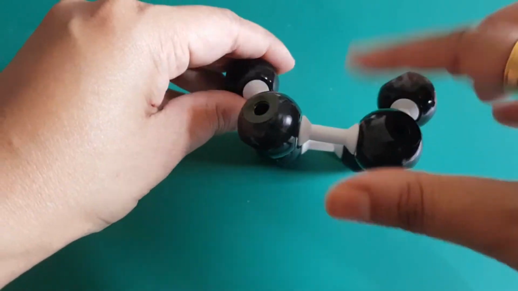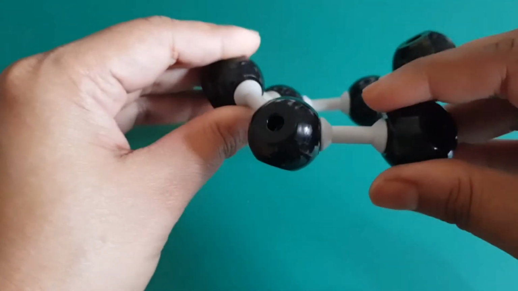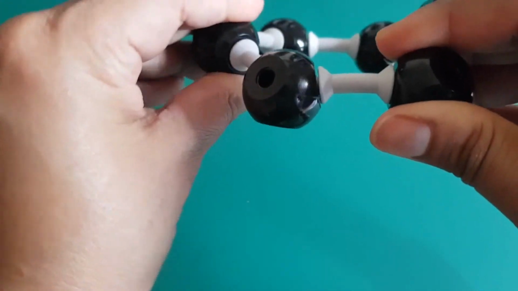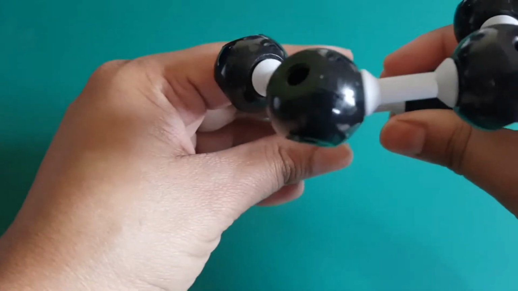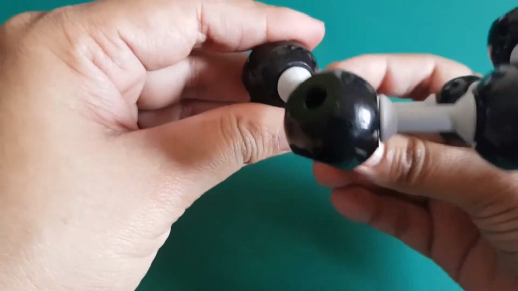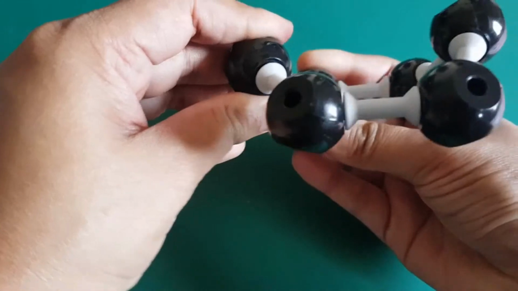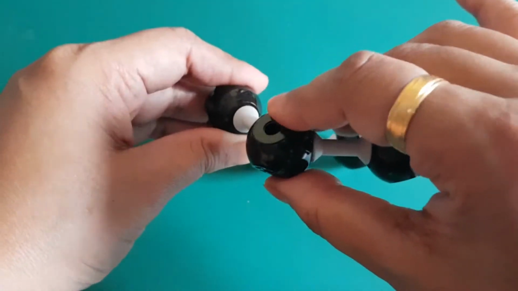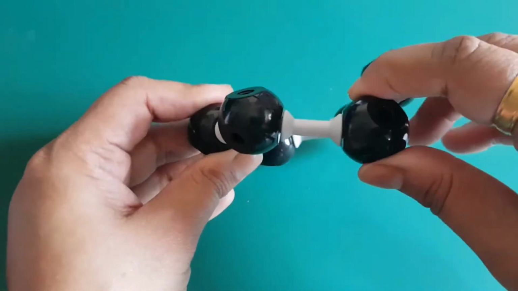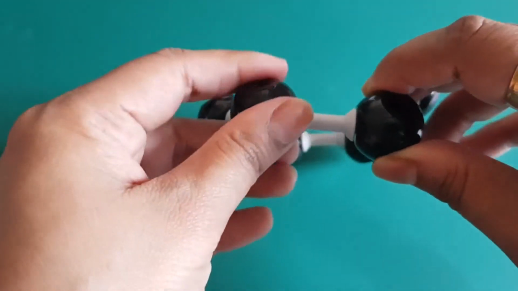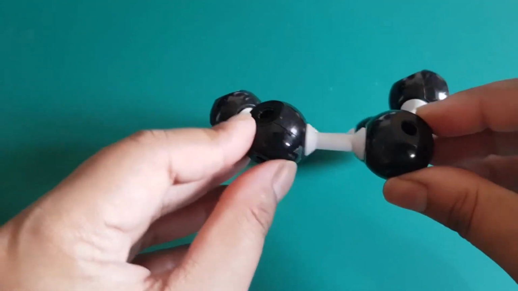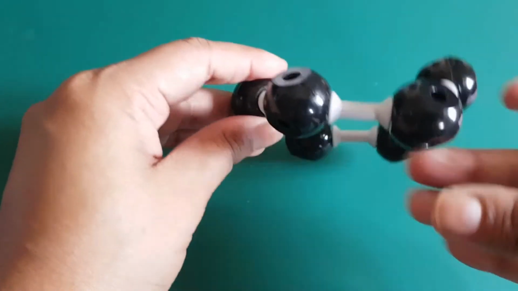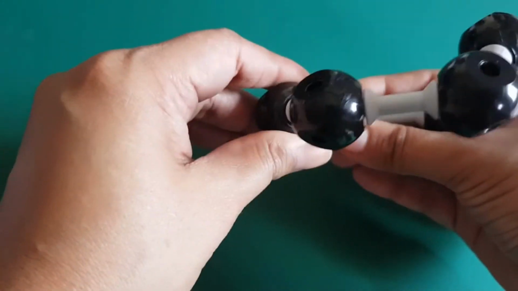Further rotating the molecule, the carbon-carbon bonds down, we get this orientation, this kind of structural arrangement.